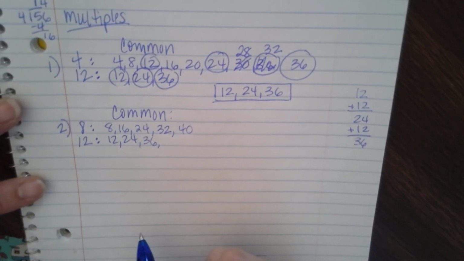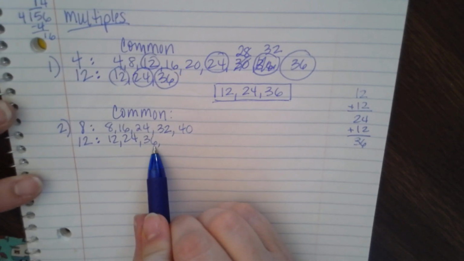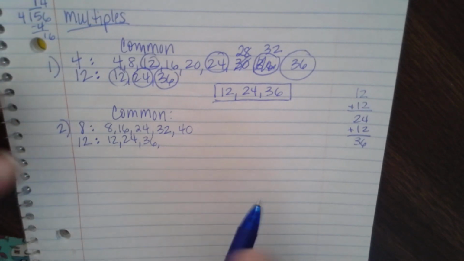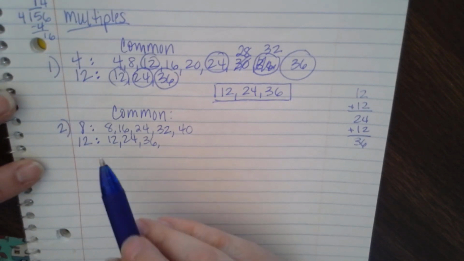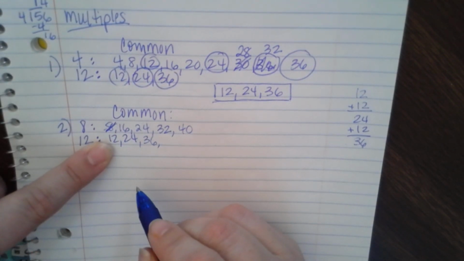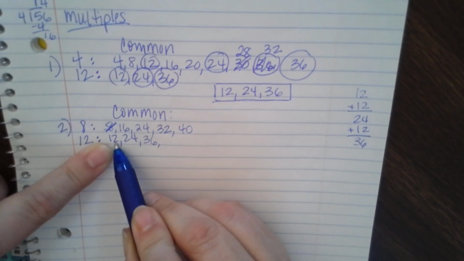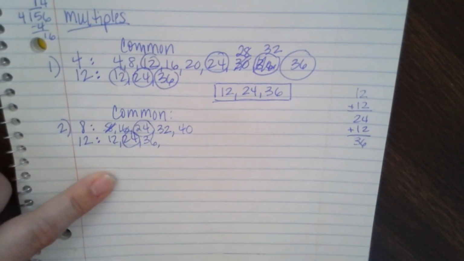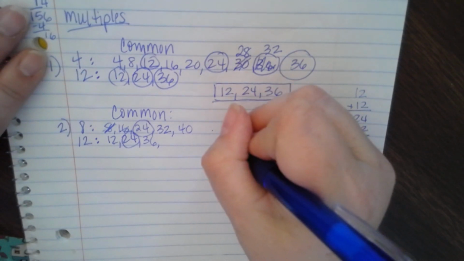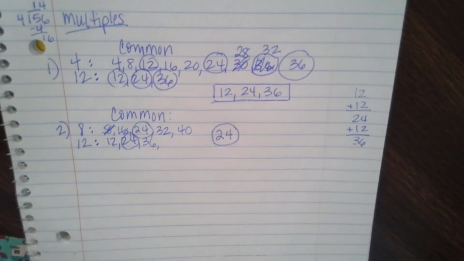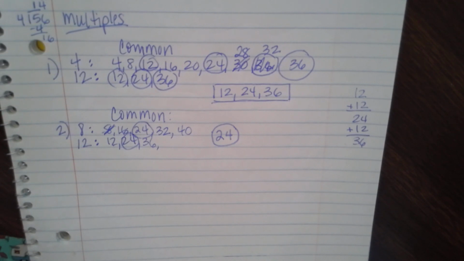So, here are my numbers. I stopped here at 12 at 36. I could go on some more, but let's just stop so we're getting the gist of what we're doing. Are you okay? So, here's the 8. There's no 8 at the 12s because we're starting at 12. So I've got 16. 12 does not have a 16, but 12 does have a 24. Okay? So I'm going to circle those. So the common multiple, at least one common multiple for 8 and 12 is 24. Any questions about that?